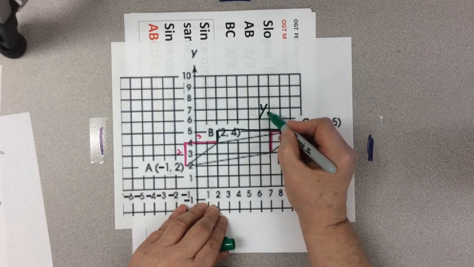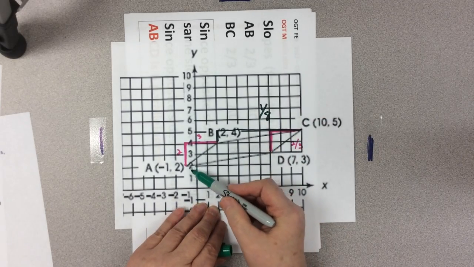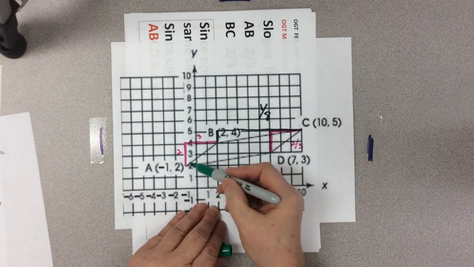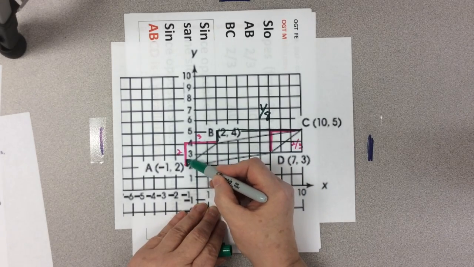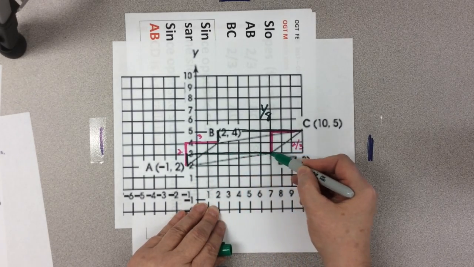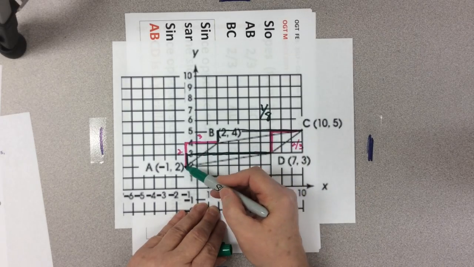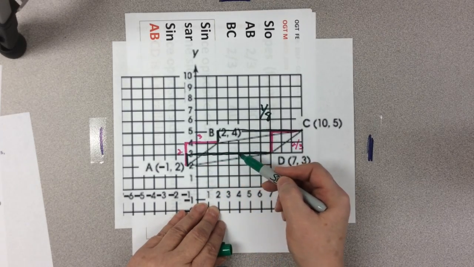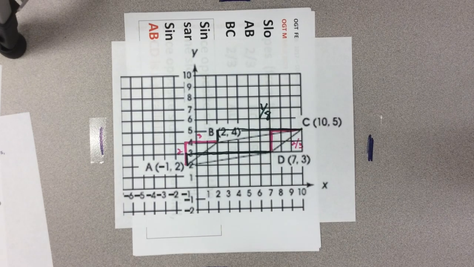Looks like I'm going up 1 over 8. Check to see if I'm doing the same from A to D. From A to D, I'm also going up 1, and I do believe I'm going over 8. Up 1, 1, 2, 3, 4, 5, 6, 7, 8. Yes. So that would be considered, I think, my work.